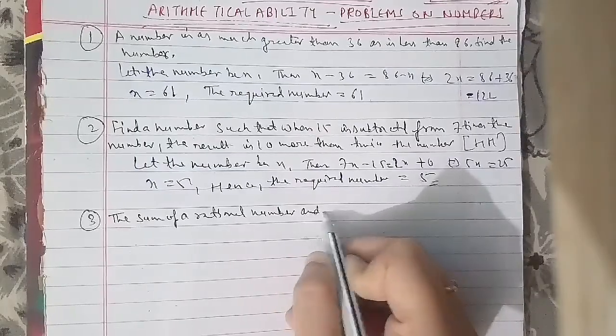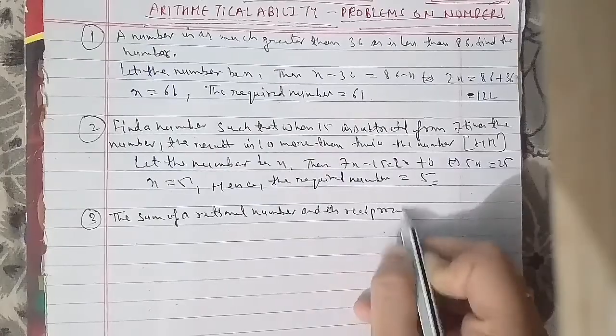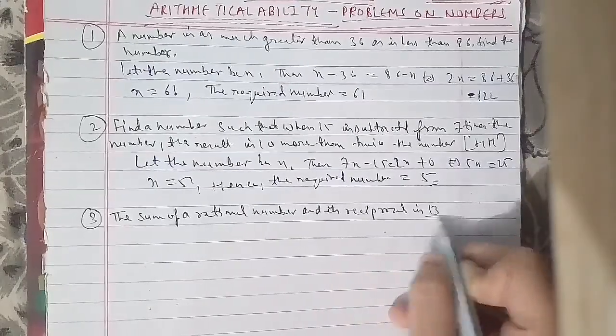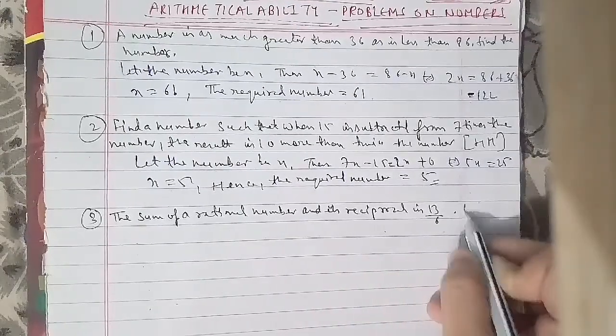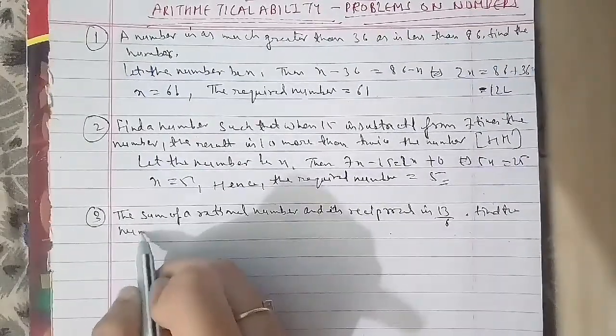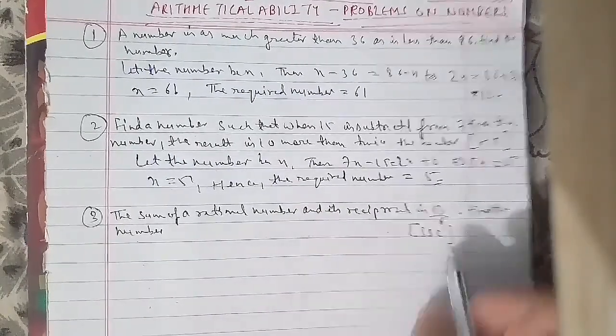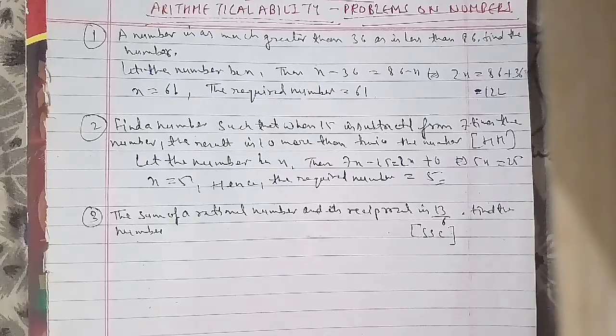Options we have here that we have to discuss as well. Let the number be x. Then x plus 1 upon x equals 13 upon 6, so x square plus 1 upon x equals 13 upon 6.